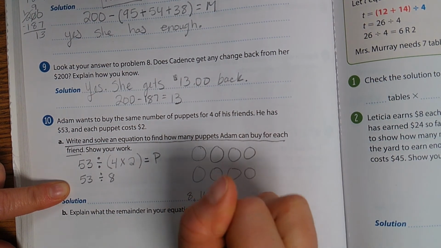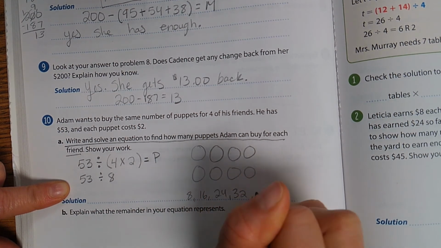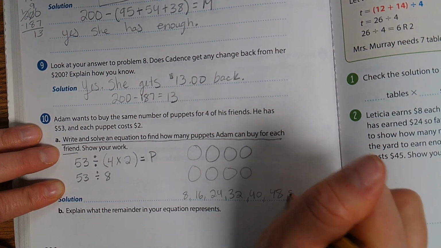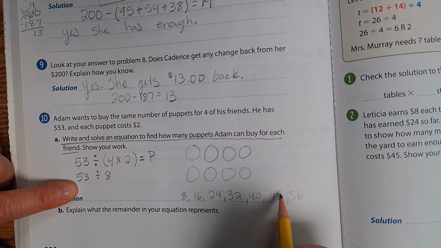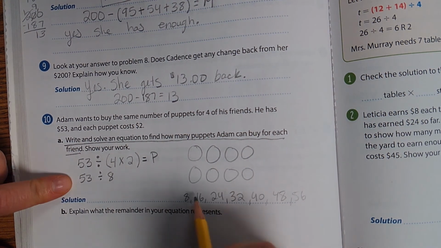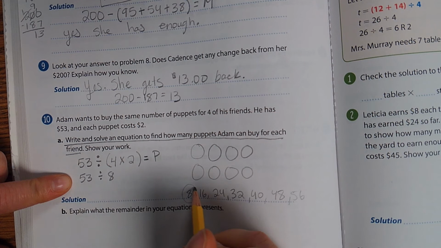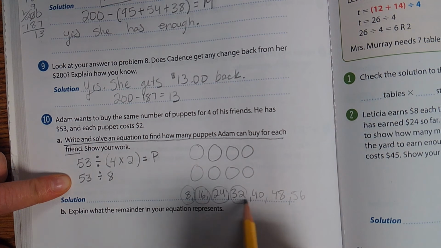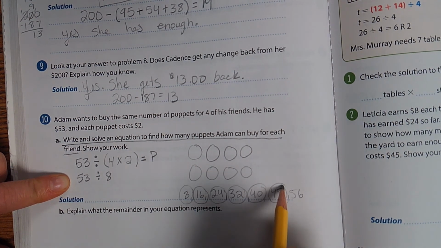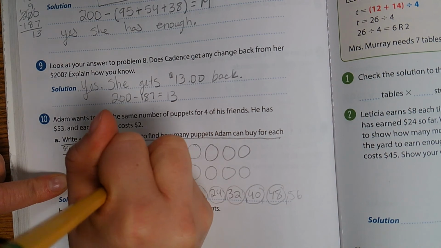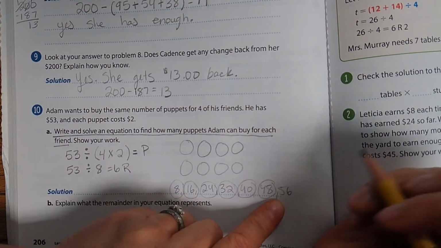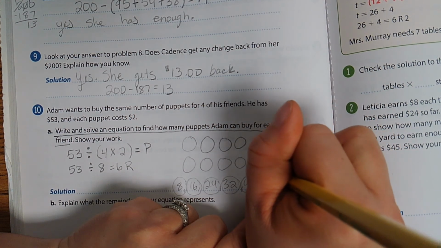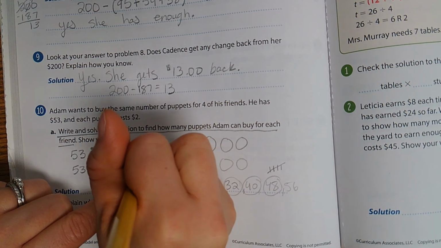8, 16, 24, 32, 40, 48, 56. Oh, that's over. So we're going to stop at 48 because I don't have more than $53. So that means I can buy one set of puppets. So that means each friend gets one puppet, 2 puppets, 3 puppets, 4, 5, 6. Okay. So this equals 6, and I do have a remainder. So I'm just going to count on. So I have 48, 49, 50, 51, 52, 53. That means I have a remainder of 5.